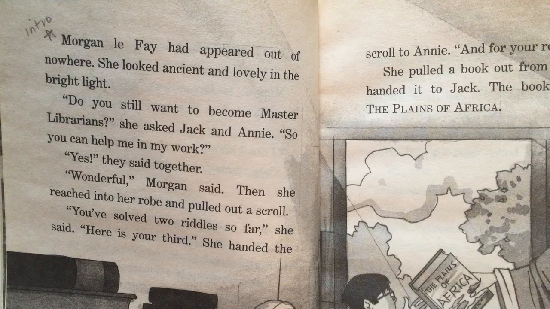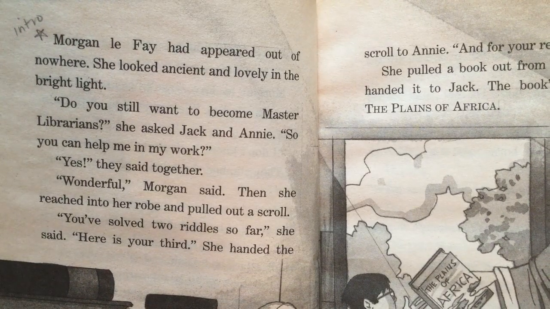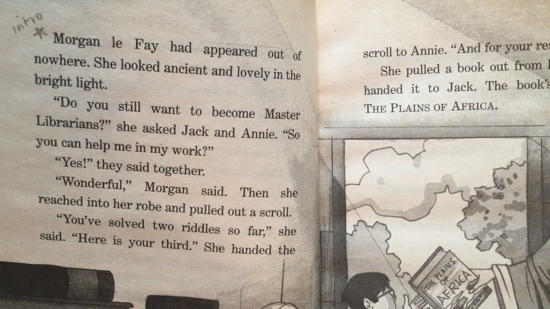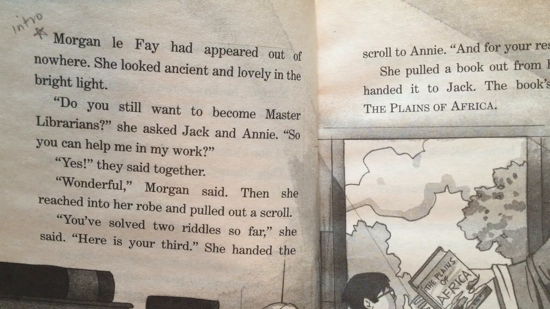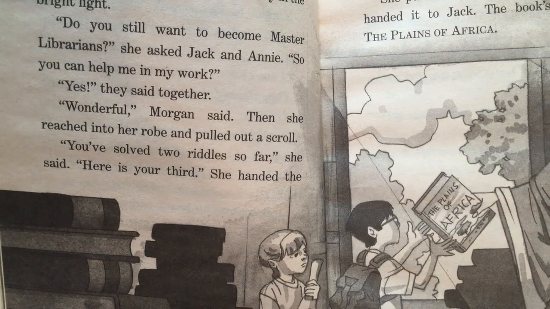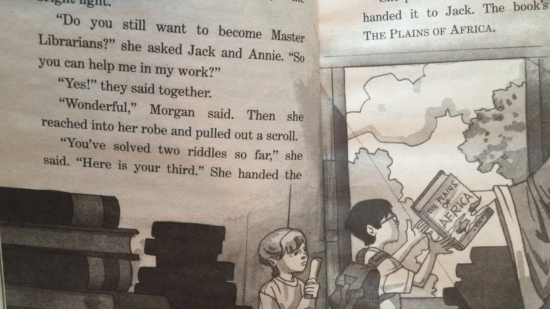Morgan Le Fay had appeared out of nowhere. She looked ancient and lovely in the bright sun. "Do you still want to become master librarians?" she asked Jack and Annie. "So you can help me in my work?" "Yes," they said together. "Wonderful," Morgan said. Then she reached into her robe and pulled out a scroll.